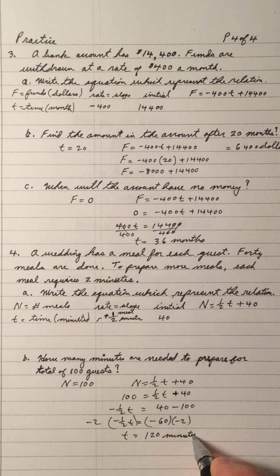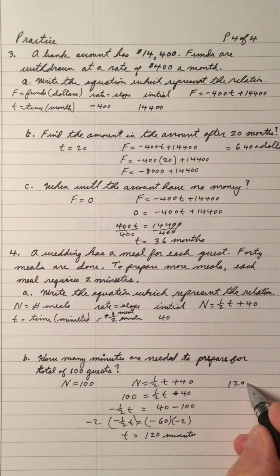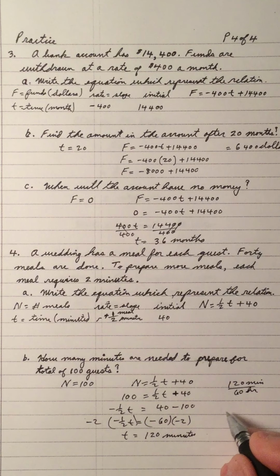And if we want, how long? Some people will say 120 minutes. Translate into 60 minutes in an hour. So you could say 120 minutes, or you could say 2 hours working, either or.